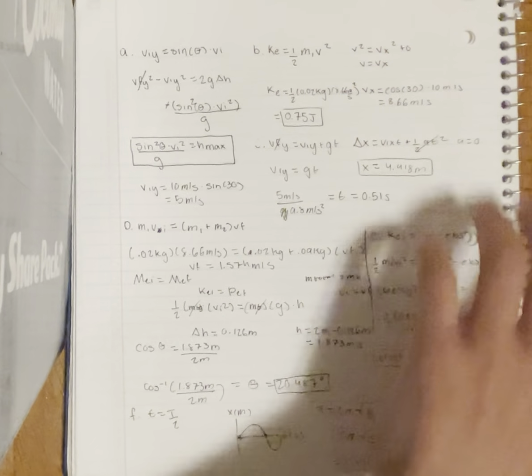And let me just flip the page. So sorry, I don't have enough space.